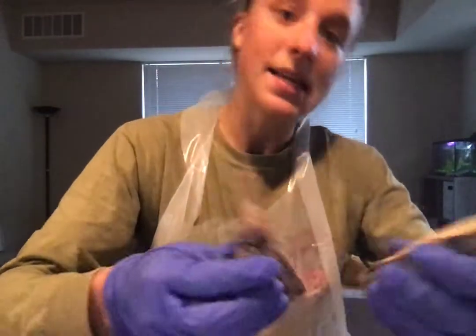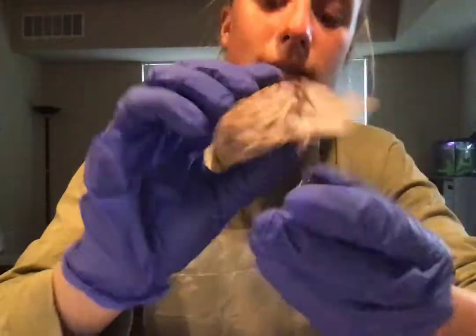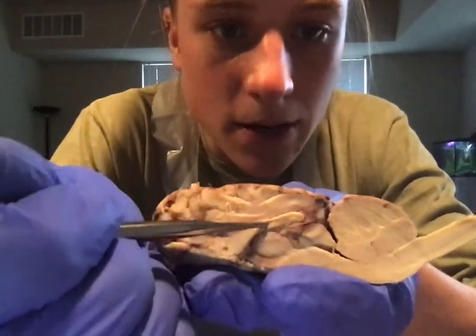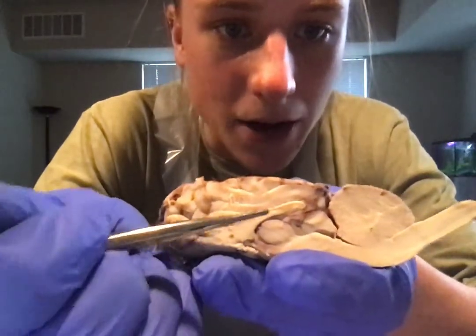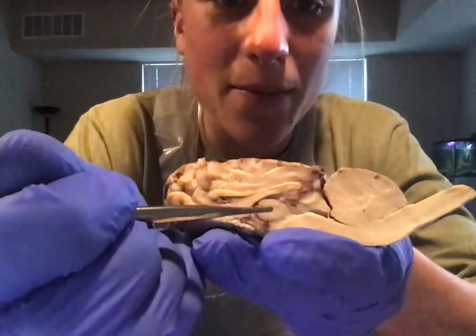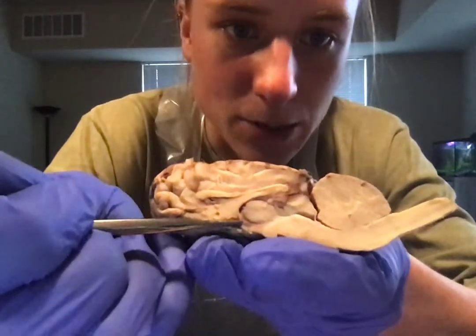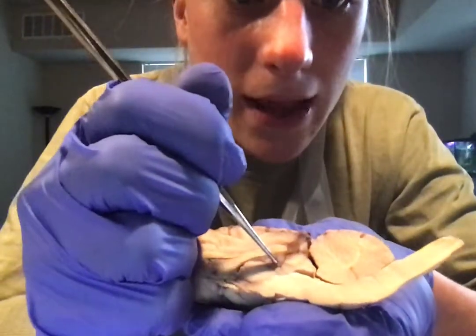Next, we're going to go inside of our brain. So this side is a little more clear where everything is. So first we have our corpus callosum, which is going to connect the two parts of the brain. Our corpus callosum right here. And then we have the thalamus right here. The hypothalamus is right below it. Also, we have the pineal gland here.